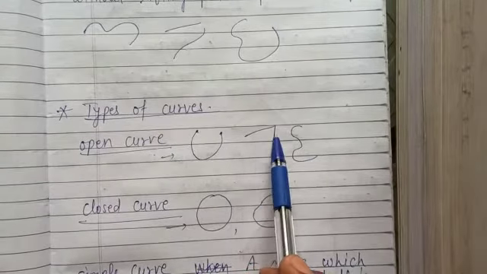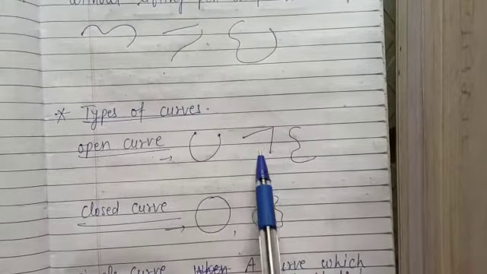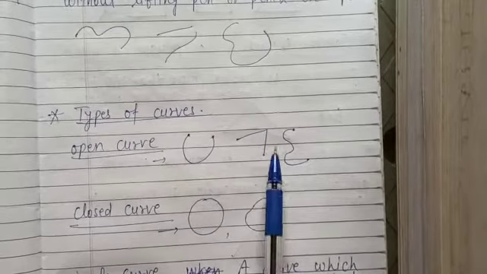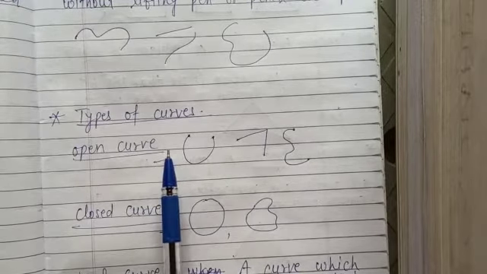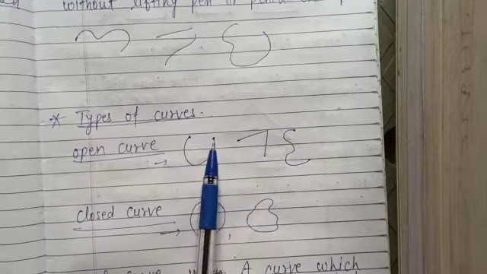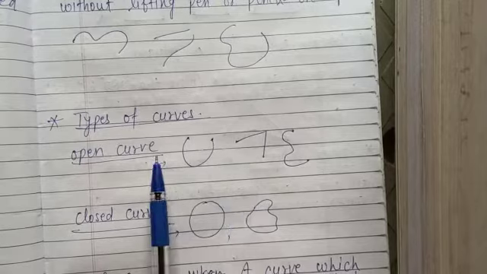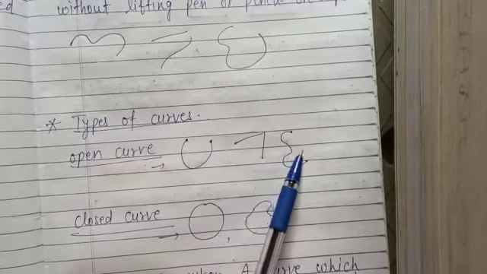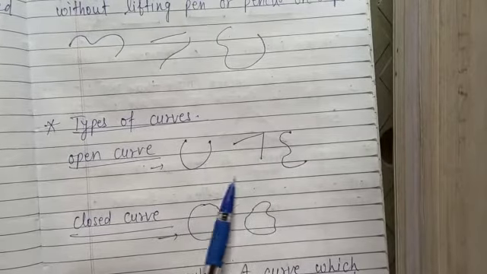Here also, this is the starting point, this is the ending point. So these points are differently located. Here also, this is the starting point and this is the ending point. So a curve will be called an open curve if the starting and ending points are different. Open, as you can see, it is open from here. That's why we call it open, because it is open from here. This one also is open from here and this one is also open from this side. So these are the examples of open curve.